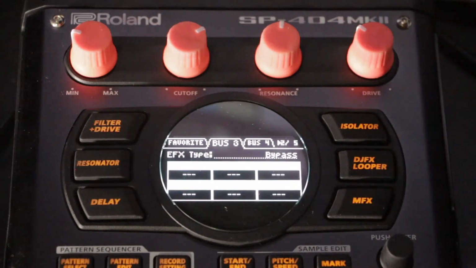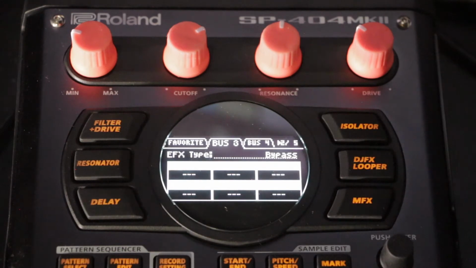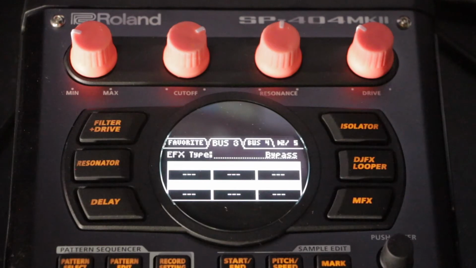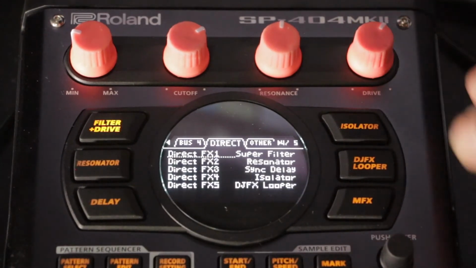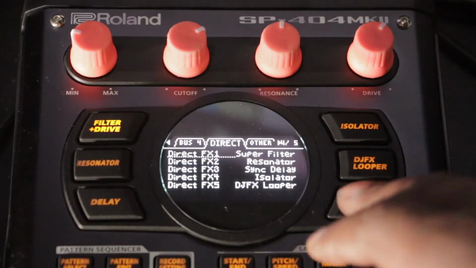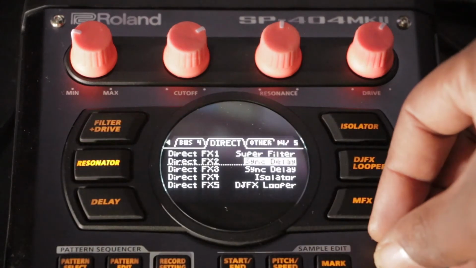So the first one will take us to our bus. This will take us to our bus 3. From here, you're able to change the bus 3 effect. That's our bus 4. But when we go past that, this takes us to what all of these right here become. So now you can go into that resonator and you can switch it.